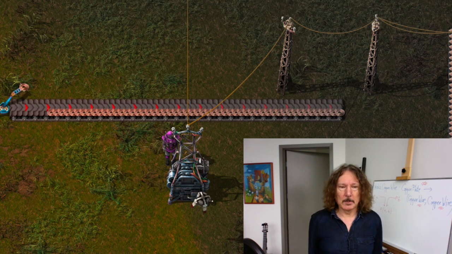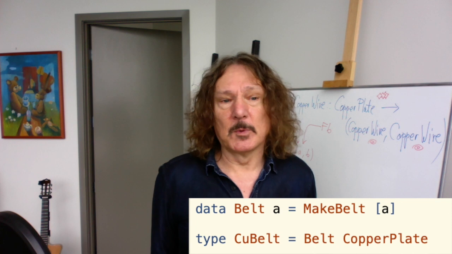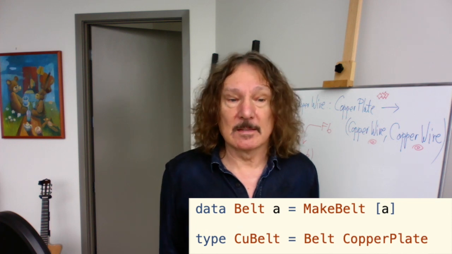Right? So how would we write it in Haskell? Well, we would say data Belt of A, where A can stand for anything. So it could stand for copper wire, iron gears, and so on, right? So in particular, we can say Belt of CopperPlate, right? In Haskell, we could model it, for instance, with lists.